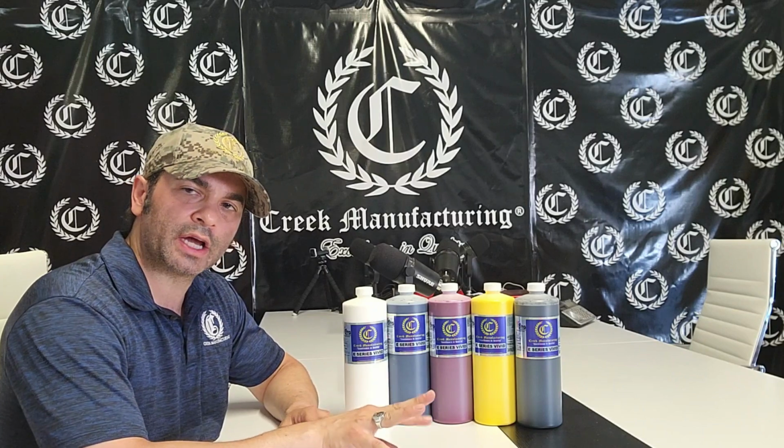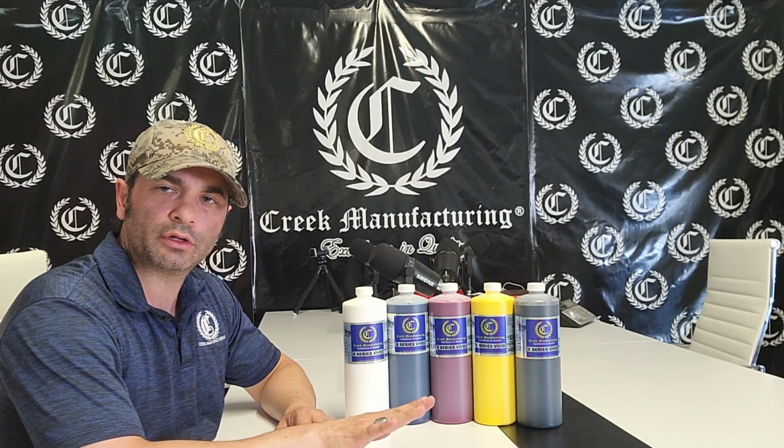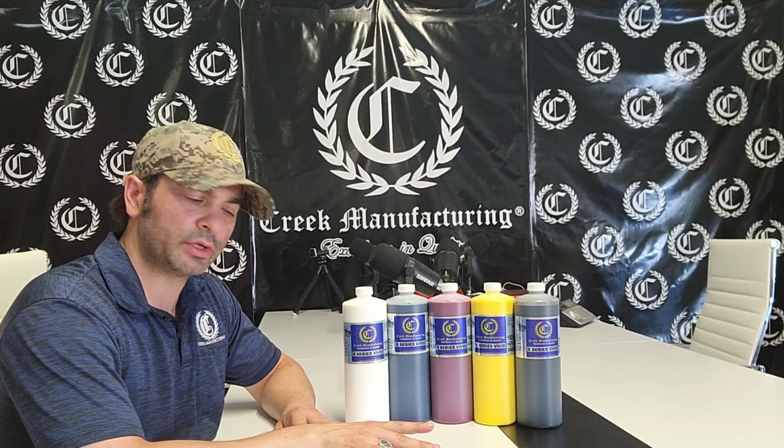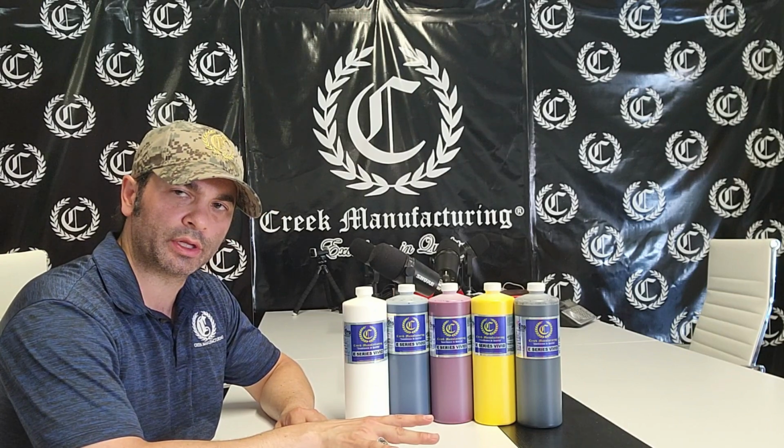A few common problems that you'll experience when you don't have the correct viscosity in your printer. Three things kind of stick out and stand out to me and my staff. Basically, one, you've got ink leaking out of the print head. Now that's not always the case. It can happen if the white is not agitated properly.